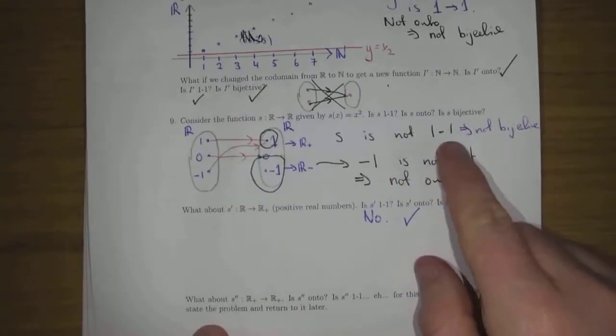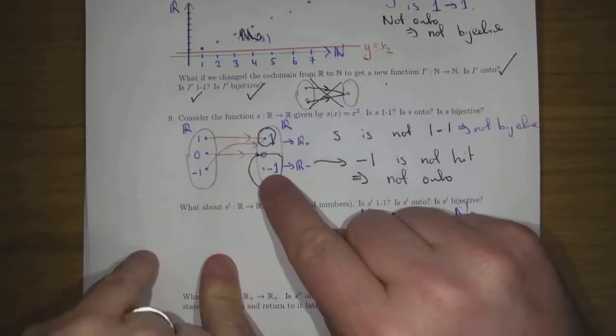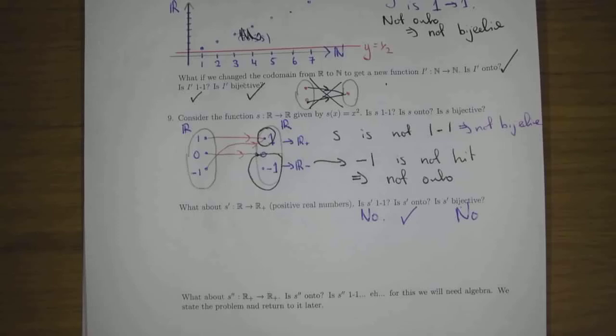It's not 1 to 1. And straight away then you can say it's not bijective. And then is it onto? No, because it doesn't hit any negative numbers. In particular, it doesn't hit minus 1.